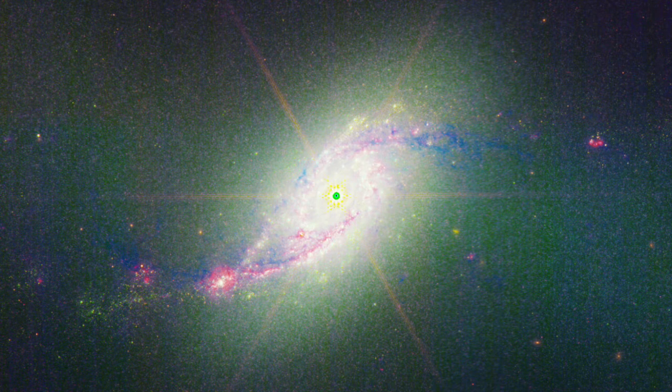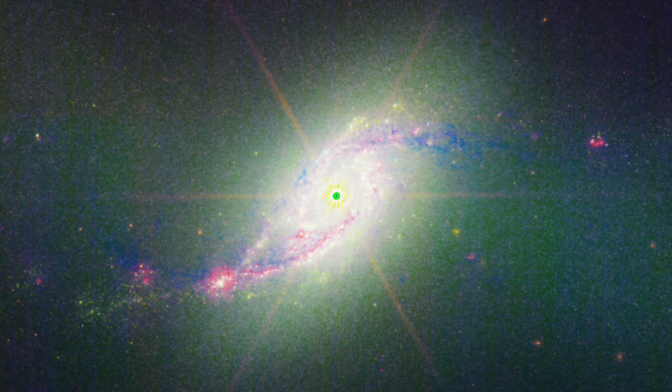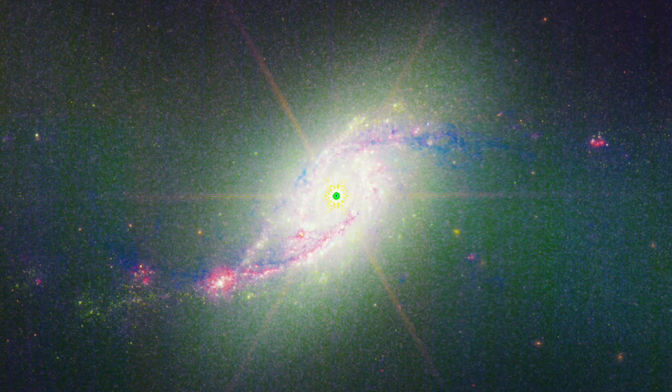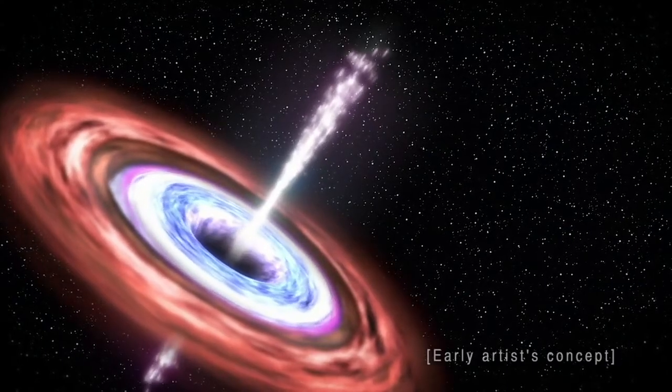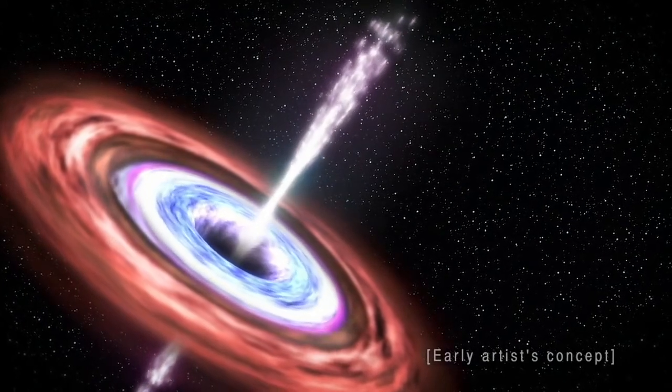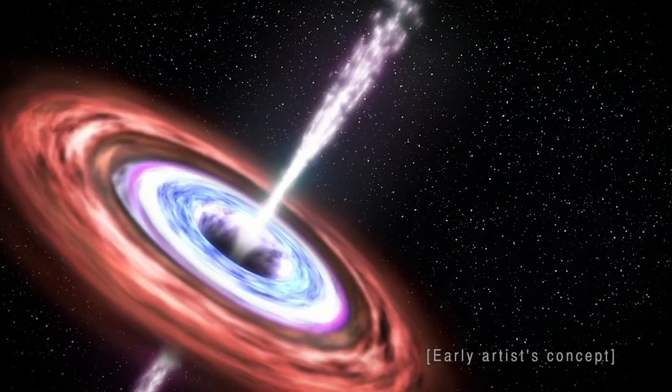Not much at this distance. Okay, that's not really a big deal. But as the gas spirals ever closer, the frictional heating continues to increase, with the gas temperatures reaching into the millions of degrees, spiraling closer and tighter, getting hotter and hotter as the stream of gas approaches the black hole.